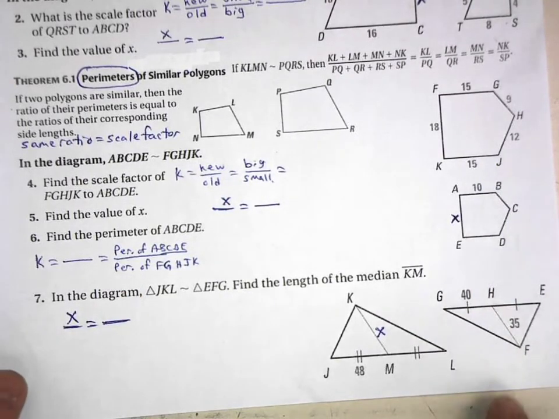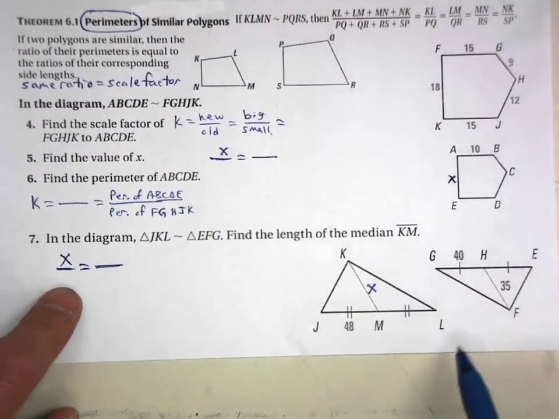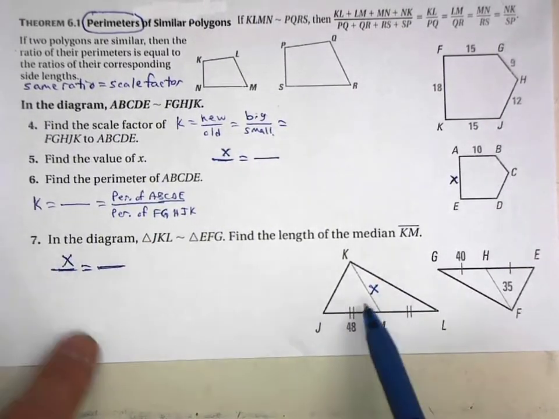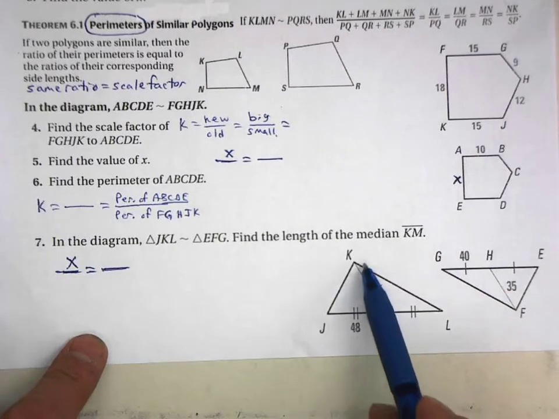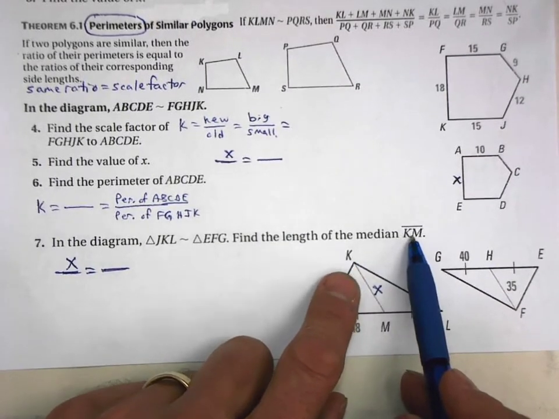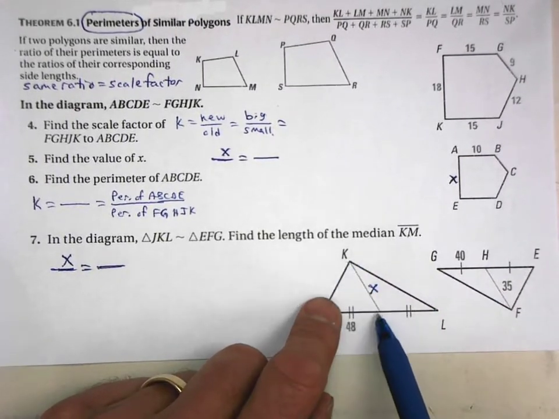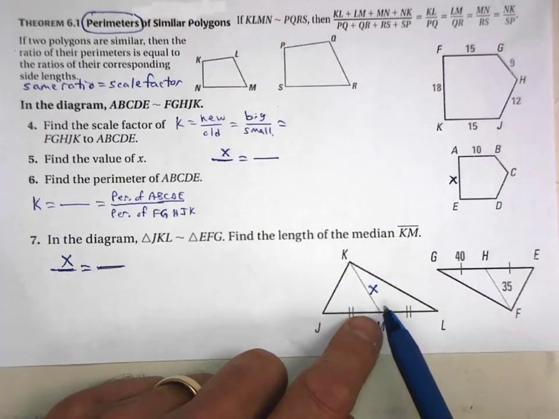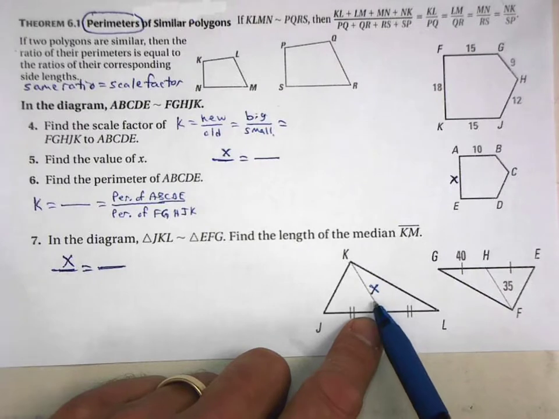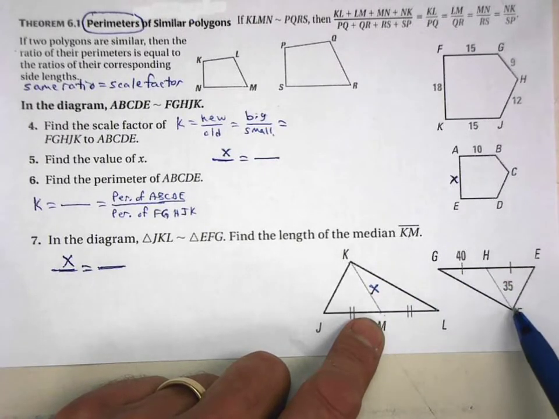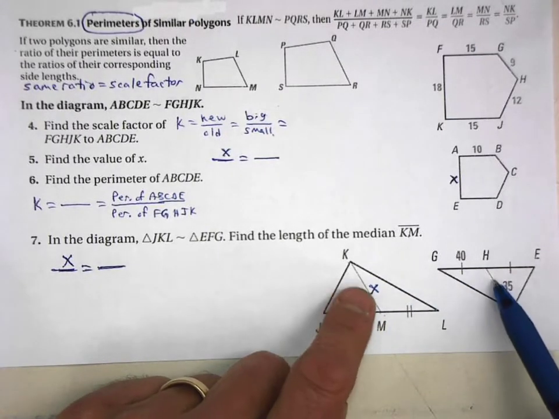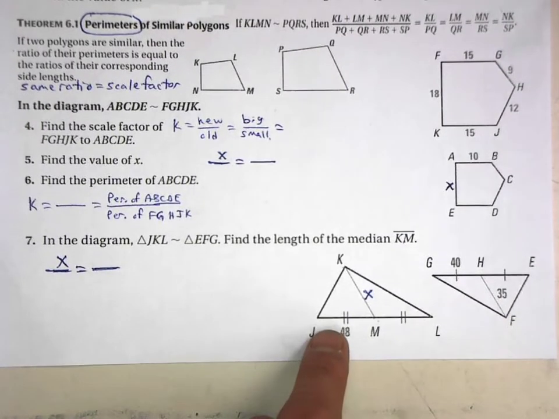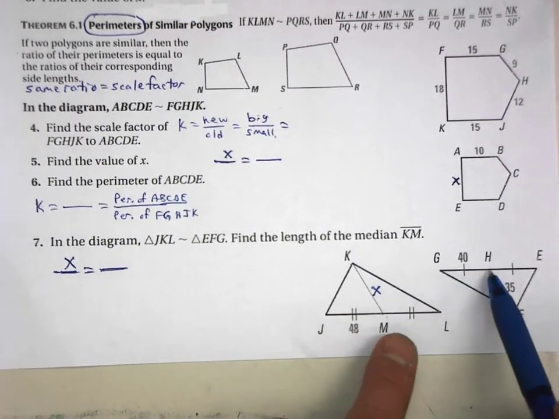Okay. And then for number 7, we want to set up a proportion. So x over, let me call this x, that's what they want us to find, the median that goes from the vertex over to the midpoint, the median KM. And this median corresponds to the median over here. So x over this number here equals, and let's find two sides that correspond to each other.